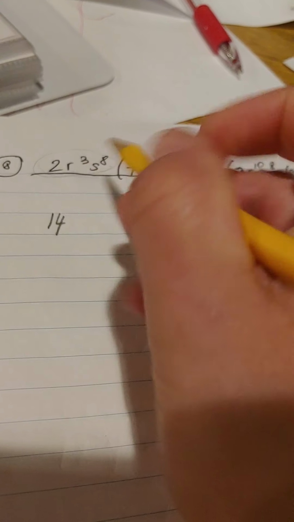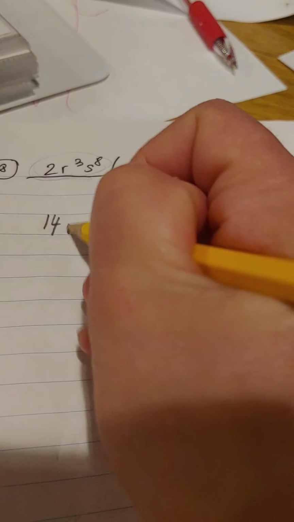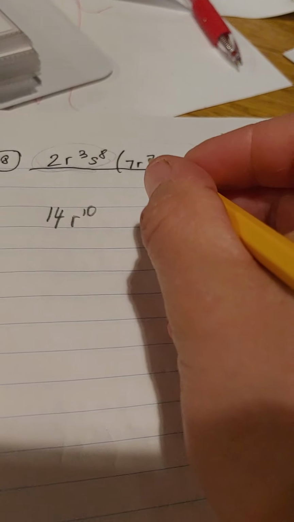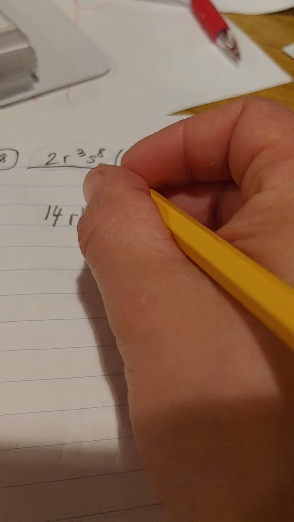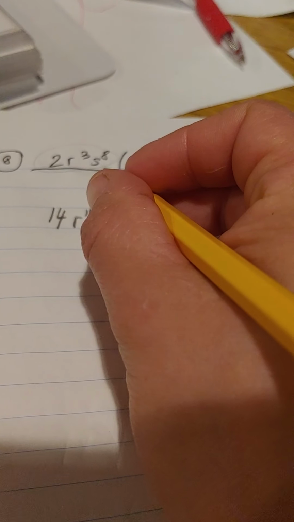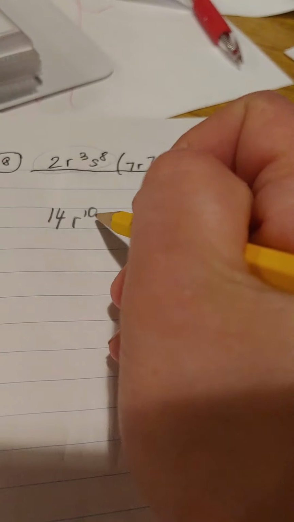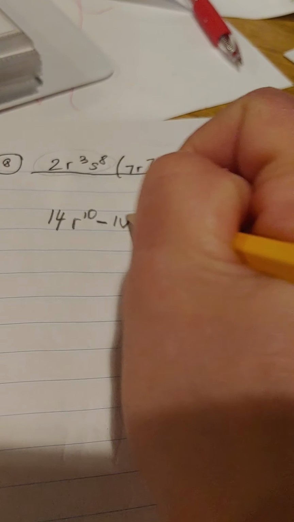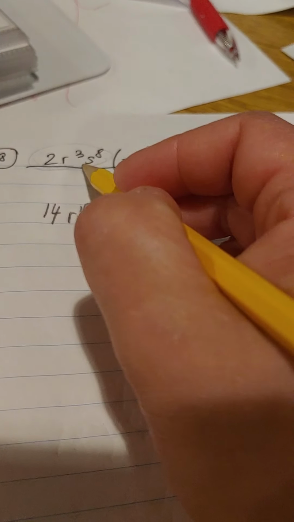The first thing is first. 2 times 7 is 14. R to the third power times R to the 7th is R to the 10th. Now, 2 times negative 5 is negative 10. R to the third times R to the third is R to the 6th. S to the 8th times S to the 4th is S to the 12th power.